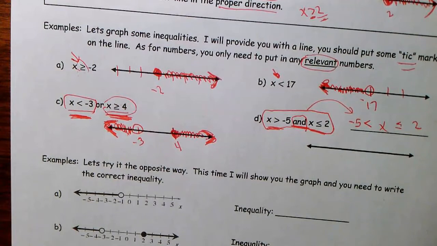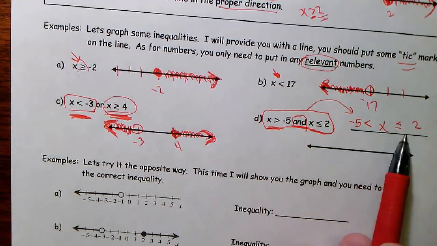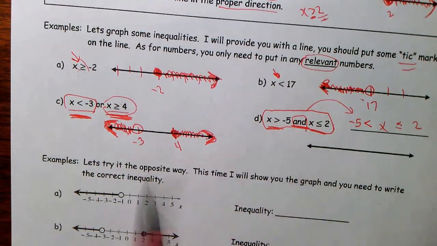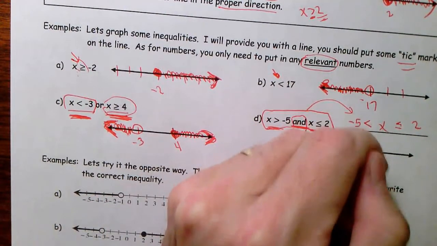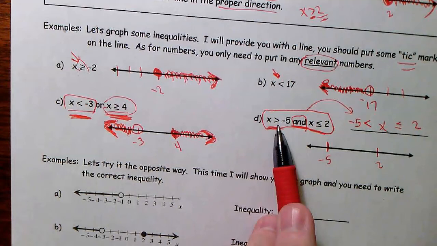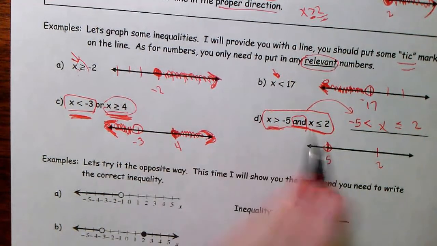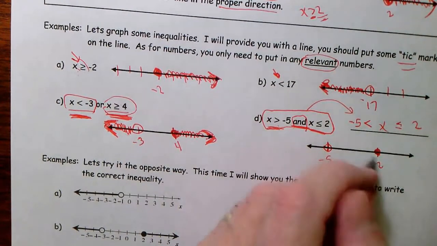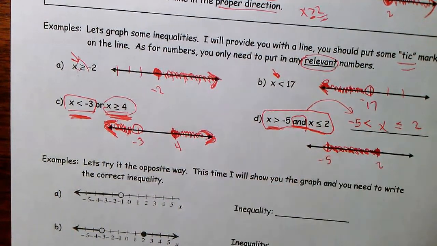Now on a number line, your solution is numbers that are between -5 and 2. Numbers that are greater than -5, and also they have to be less than or equal to 2. So we put our two relevant numbers, which are the -5 and the 2. Notice that the -5 does not have an or equal to sign, so open circle, whereas the 2 does. And I want numbers that are less than 2, but I'm not allowed to go past the -5, so I'm shading in the numbers in between -5 and 2.